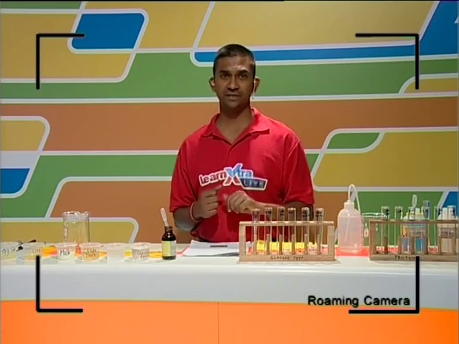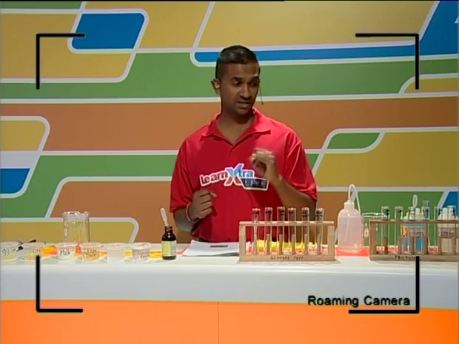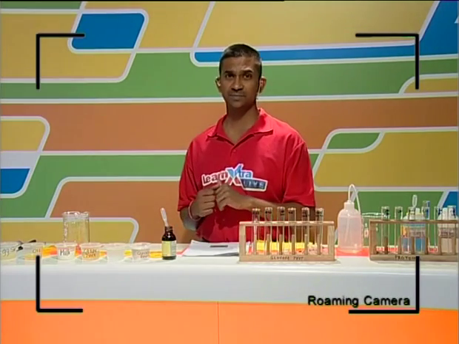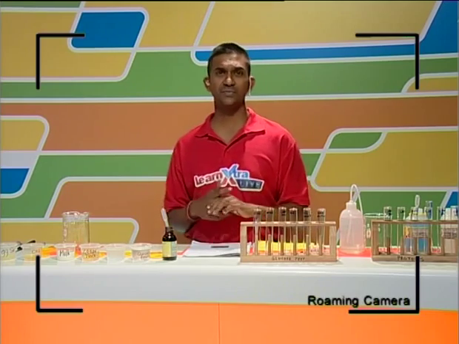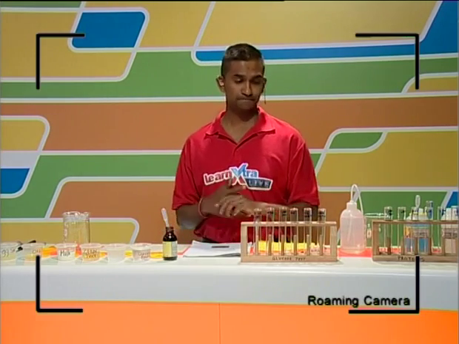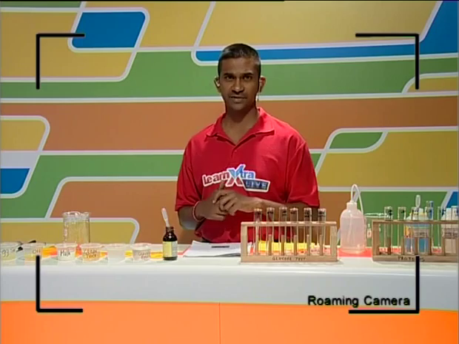Today we're going to be testing for proteins. We're going to be testing for the presence of lipids in different samples. We're also going to be doing a starch test to test the presence of starch, as well as the glucose test to test the presence of glucose.